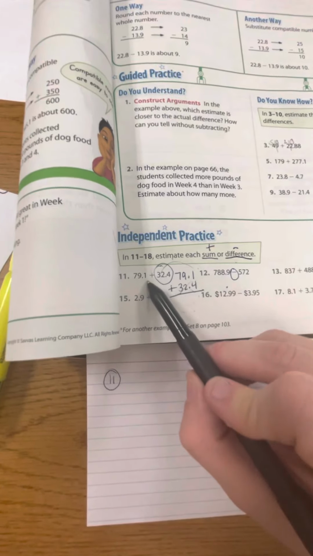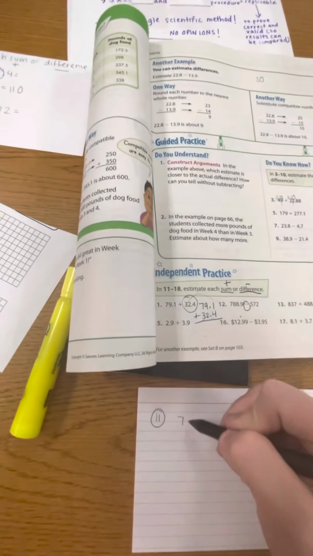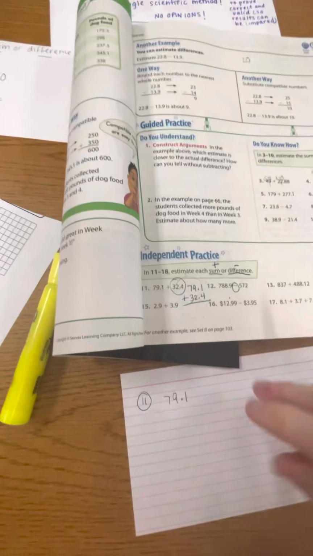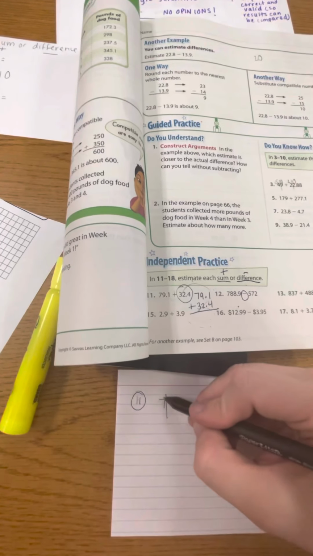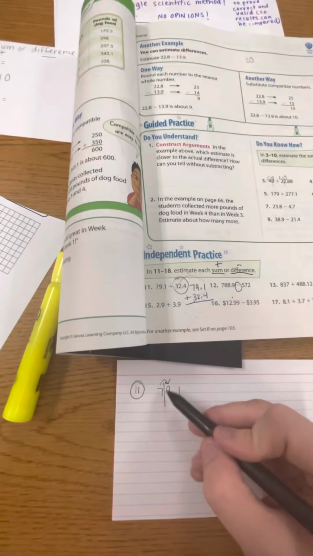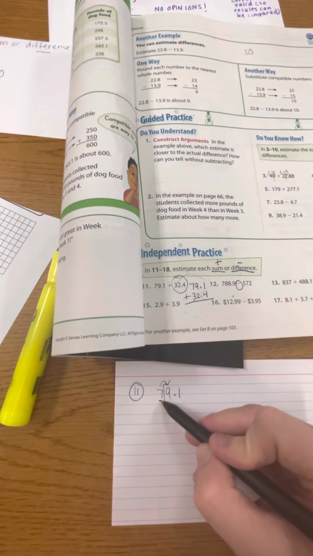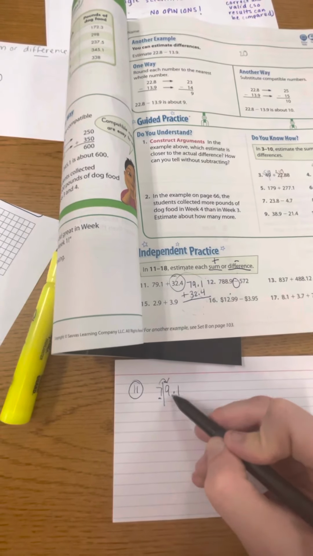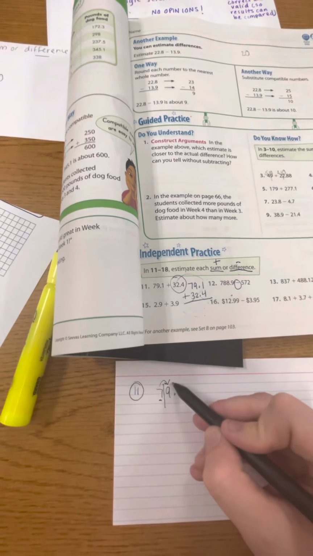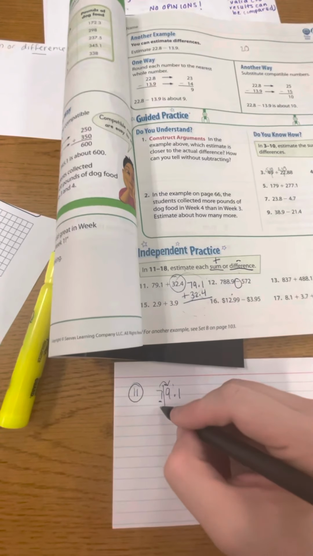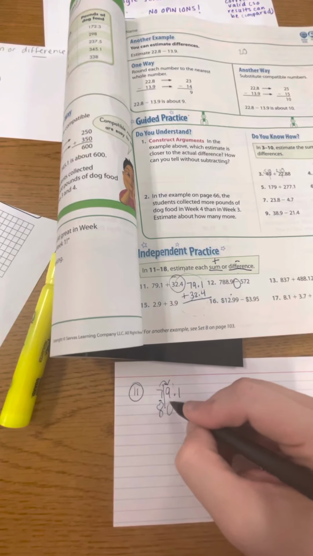So I have 79 and 1/10, and let's round it to the nearest, let's say, tens place. So I drew my back door. Here's my tens place. Look in the ones place for the next door neighbor. This is 5 or more. It's a 9, so I need to raise this to an 8. And everything behind it becomes a 0.